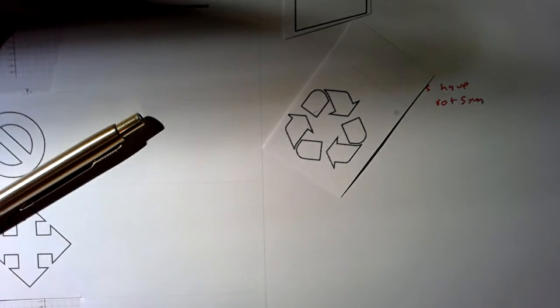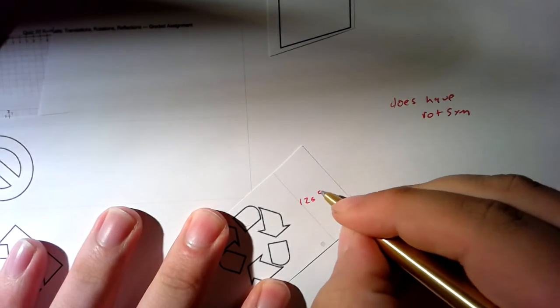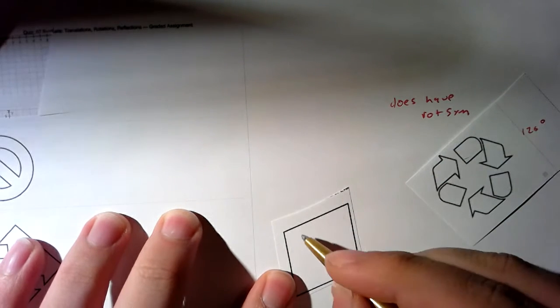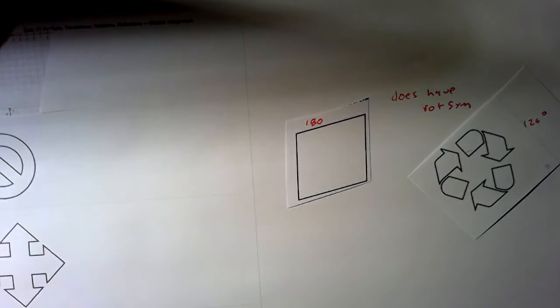So this one actually has rotational symmetry, and you can rotate it 120 degrees to get a picture that looks the same. So this one is 120 degrees, and the one over here is 180 degrees. Okay, so that's for number 4. You just have to include the parallelogram and the recycling sign. And now we can move on to number 6.